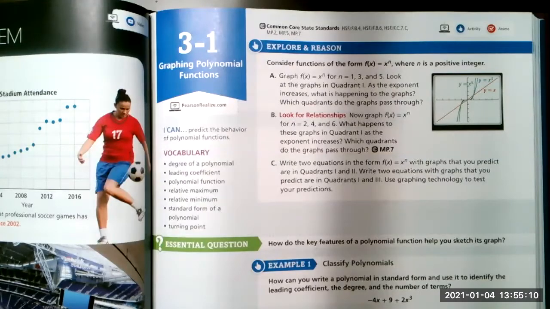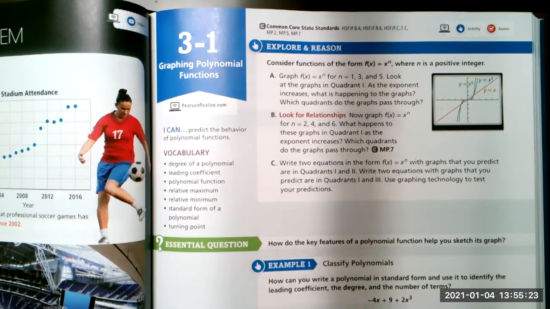Today we're going to take a look at lesson 3.1, which is all about graphing polynomial functions. A lot of times people have seen this stuff before, as far as what a linear function looks like, what a parabola looks like, but this is going into a little more in-depth depending on specific pieces of the function. So the overall degree of the function, the leading coefficient, things like that. There's pieces of the function that are going to kind of clue you into what the graph is going to look like.